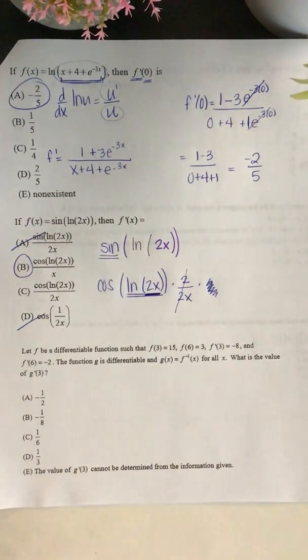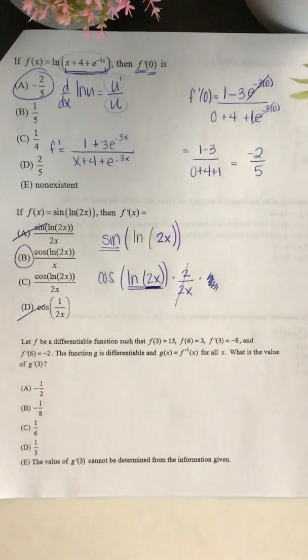Do you do the extra one for 2x? You don't. The reason why is because your ln function already has the u prime in it. So we're already doing chain rule on that when we did the u prime over u. All right, so take a look at the next one.